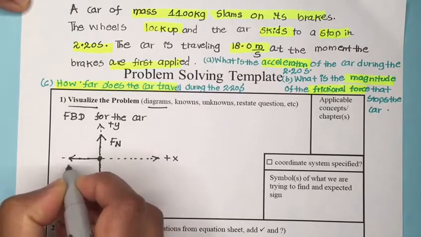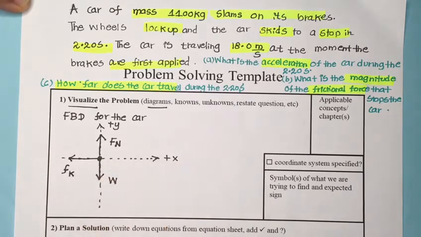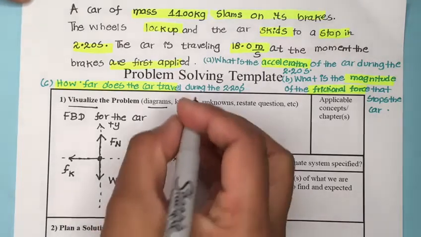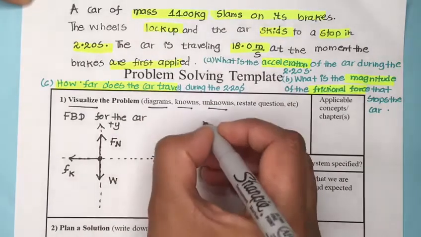Then the friction force opposes the motion. Since the wheels are locked up, the force from the car's engine is zero. There's only one force acting in the x direction, the kinetic friction, because the car is in motion.